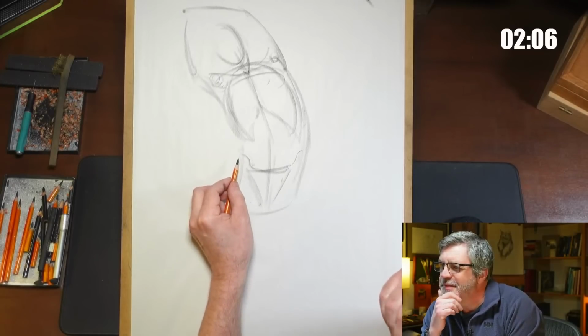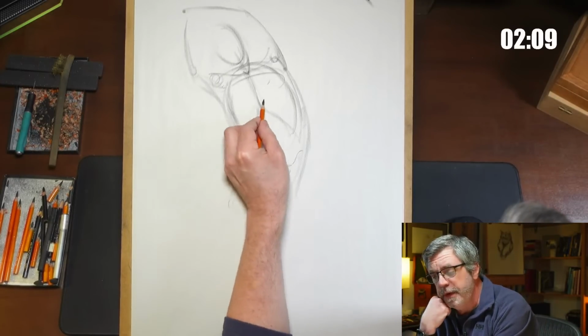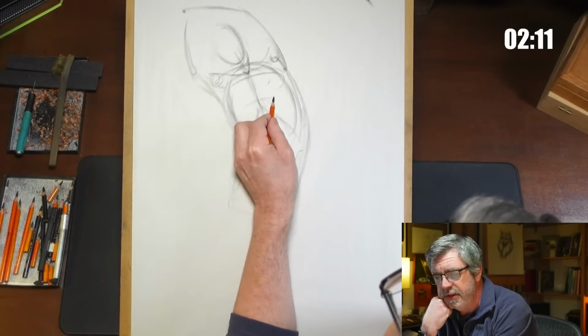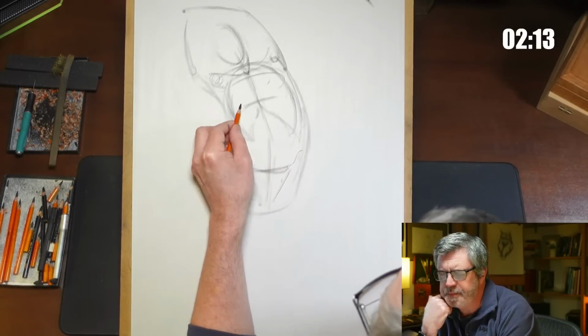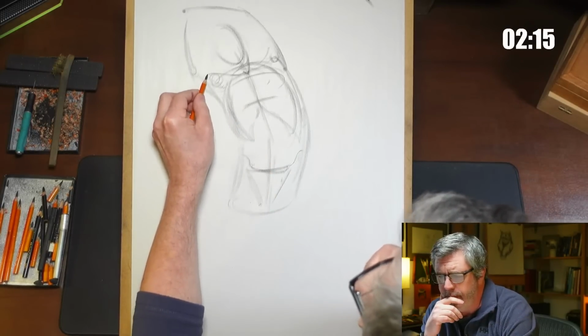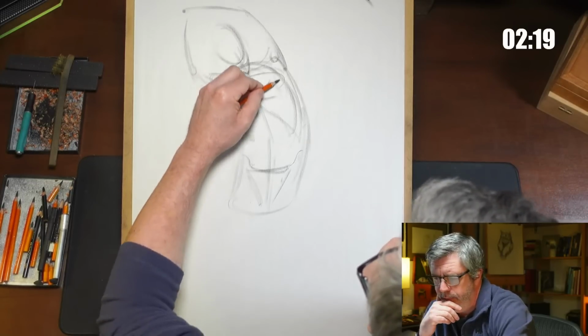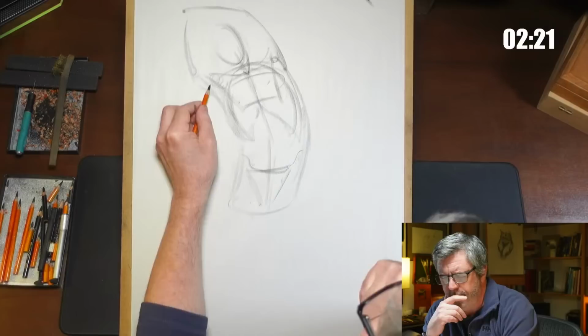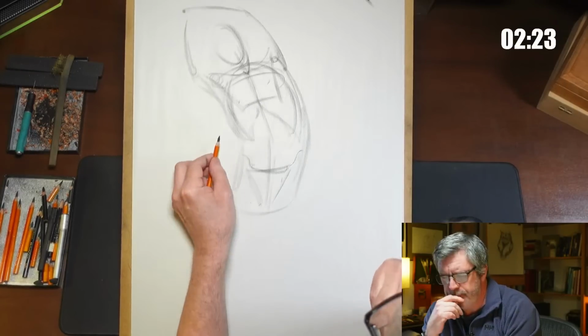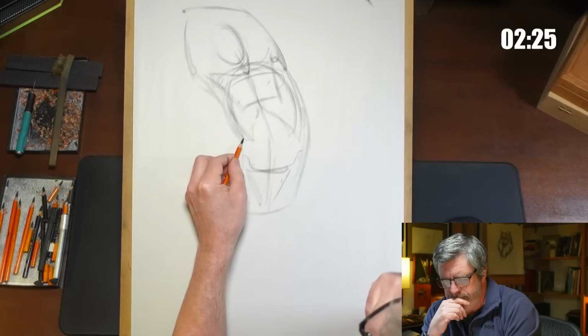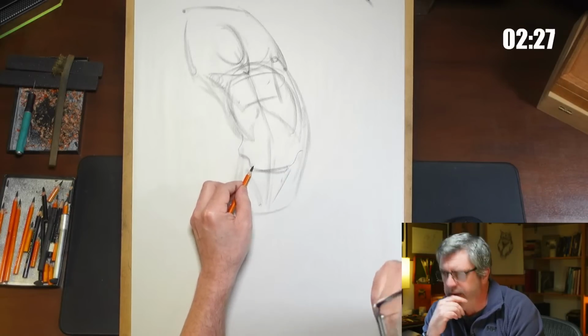All right, let's see. So we know pectoral muscles are sitting just above the arch of the rib cage, right around here. Kind of coming this way, and this way, something like that. Oblique is going to be sitting on here.